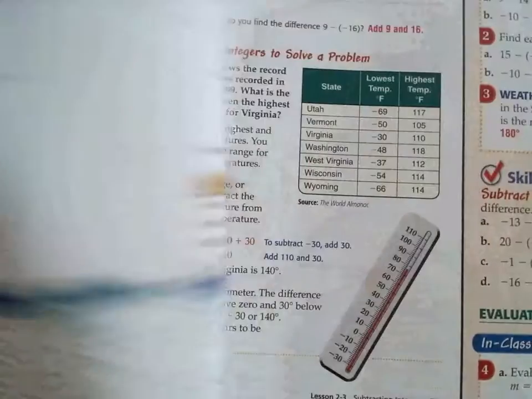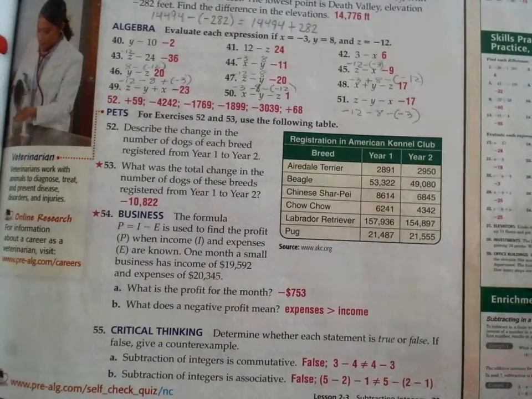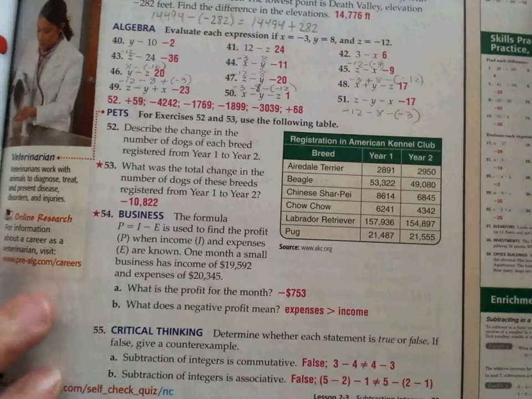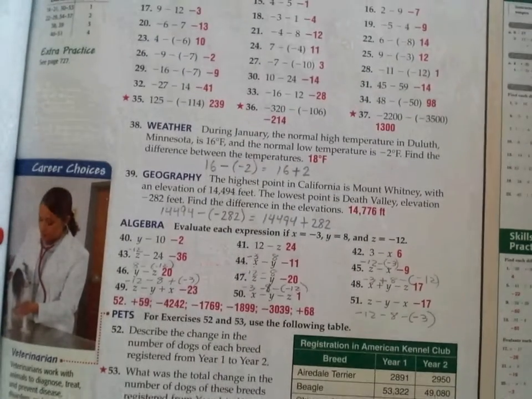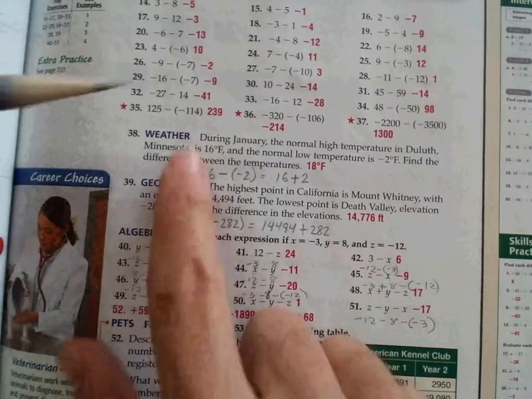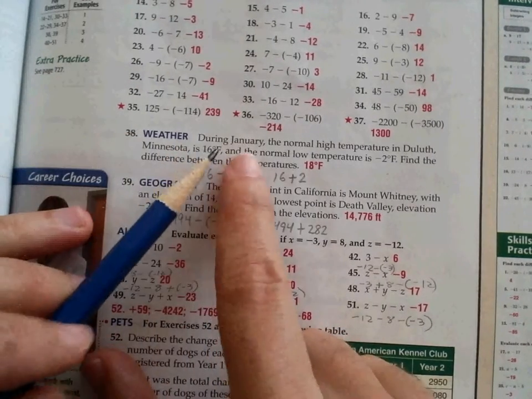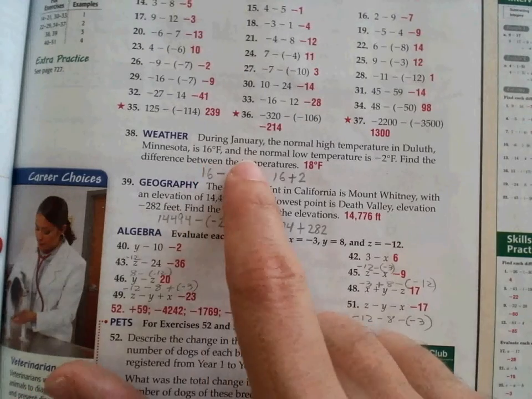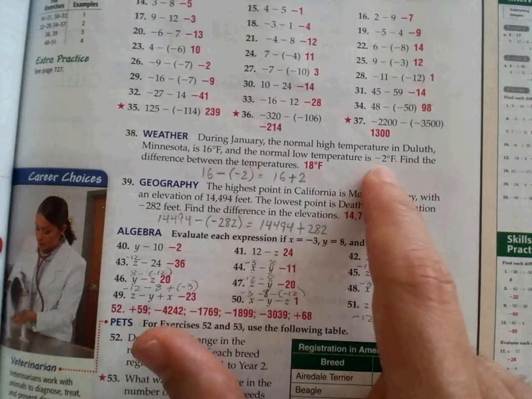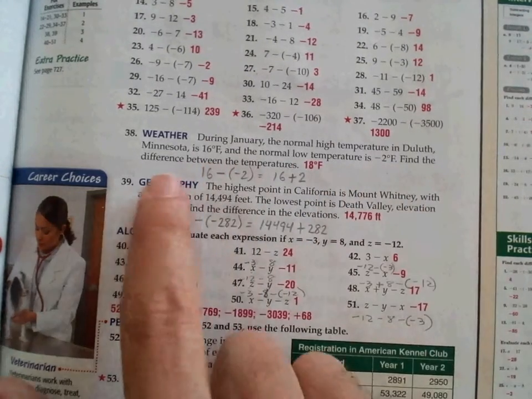Next problem I want to look at, I'm going to flip a couple pages and check out, let's see, this problem. Flip the book down a little bit. Alright, talking about weather up here. It says during January, the normal high temperature in Duluth, Minnesota is 16 degrees Fahrenheit, and the normal low temperature is -2 degrees Fahrenheit. So find the difference.